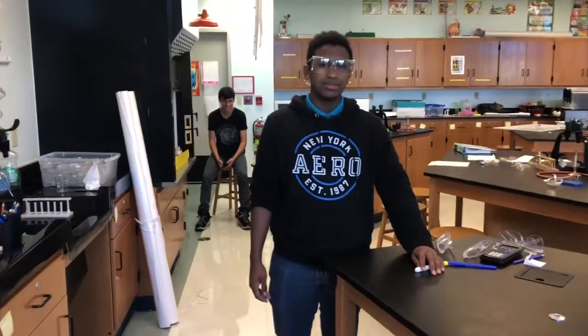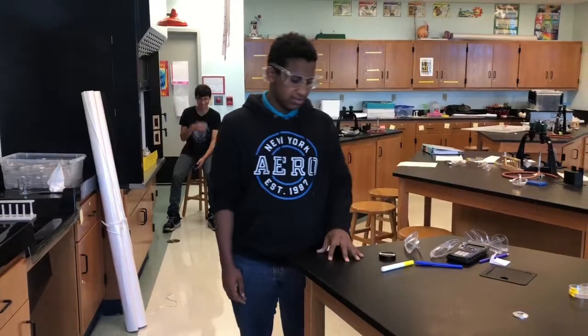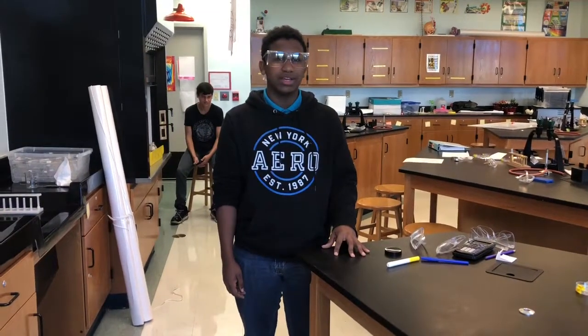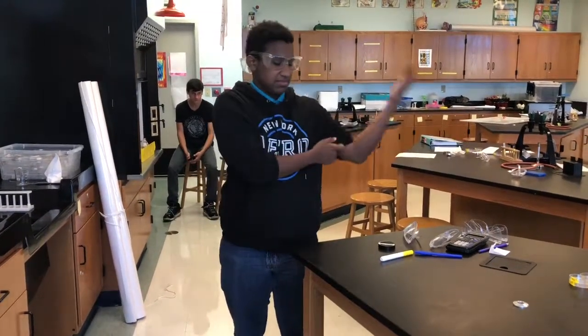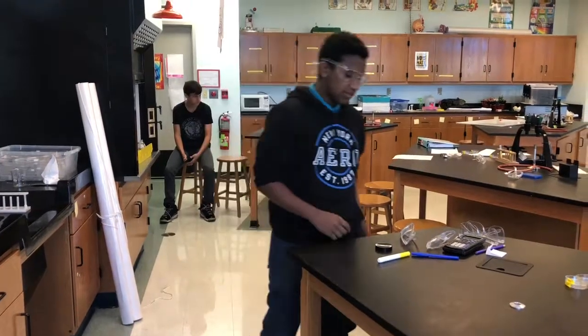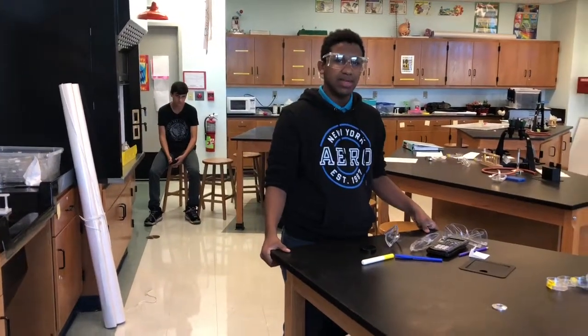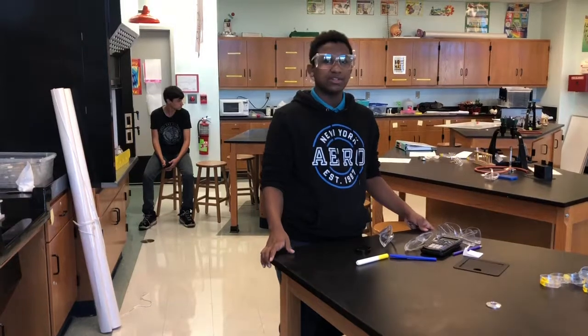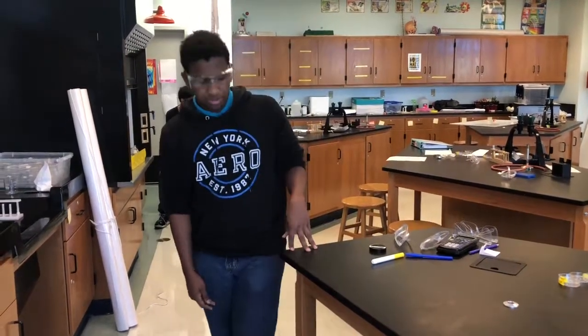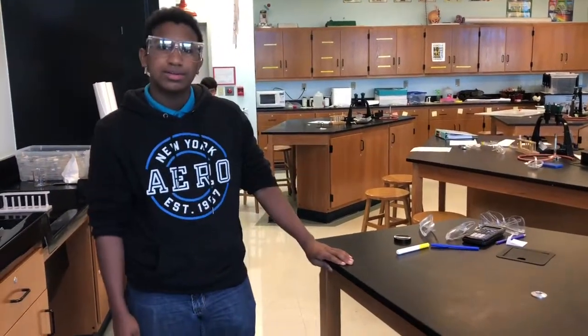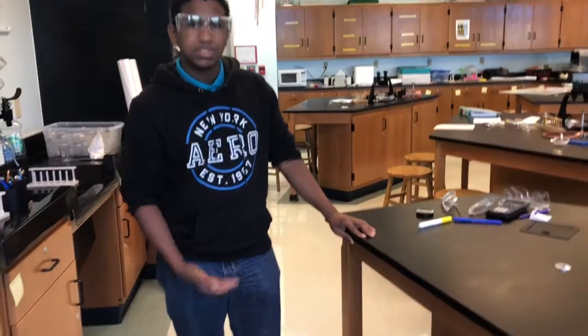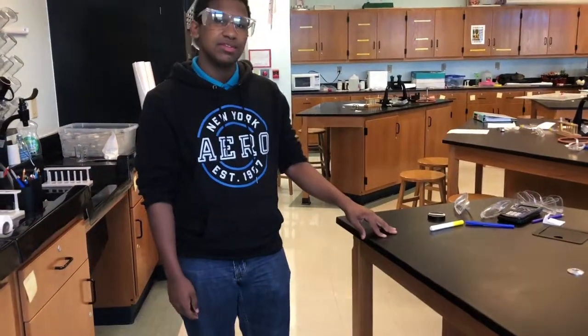Let's talk about net force. Net force is the balance of all forces acting on one thing. For example, what's fun about the forces acting on this table? Well, first of all, there's normal force, which is the table pushing down on the floor, and the floor pushing back up on the table.